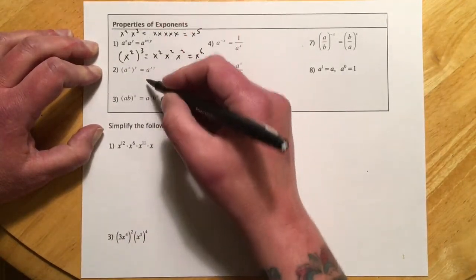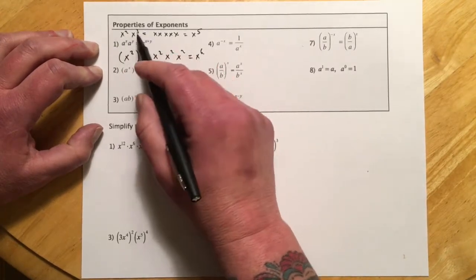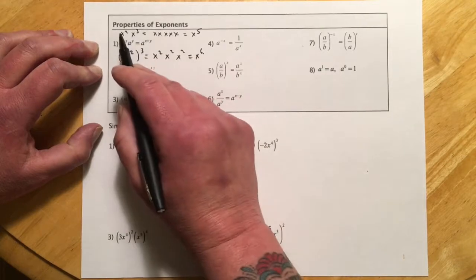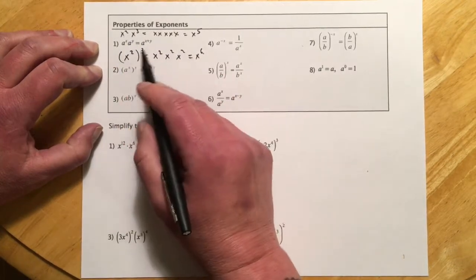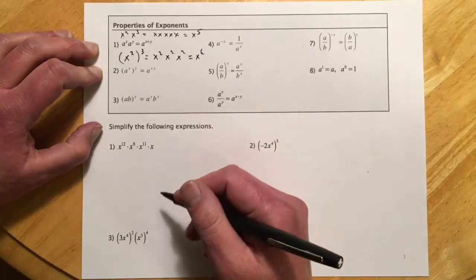And these two are really easy to mix up. When I was a student, what I used to do when I couldn't remember which was add and which was multiply is I just write these two down, and I could kind of look at this and go, okay, 1, 2, 3, 4, 5 x's, okay, 3 sets of 2, 6 x's. And I could kind of reason it out.